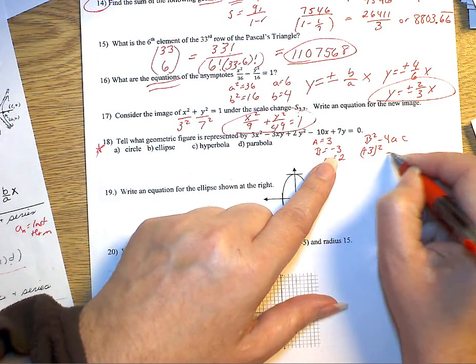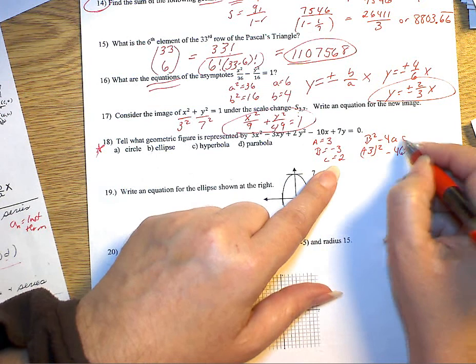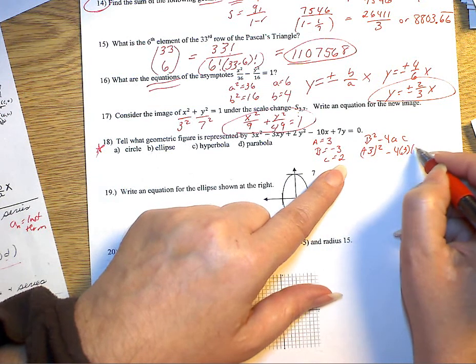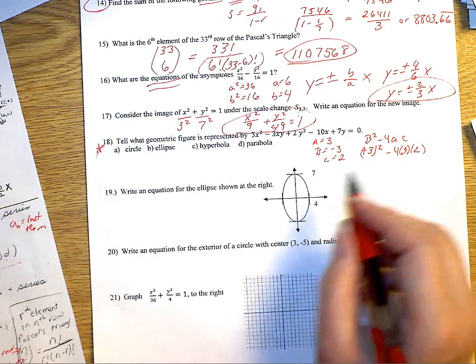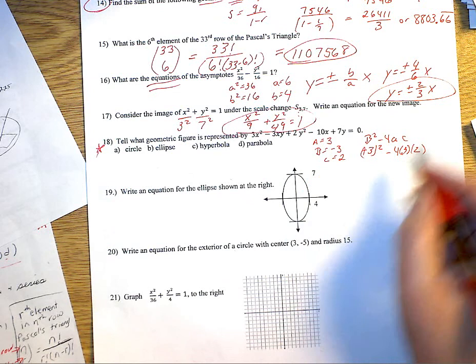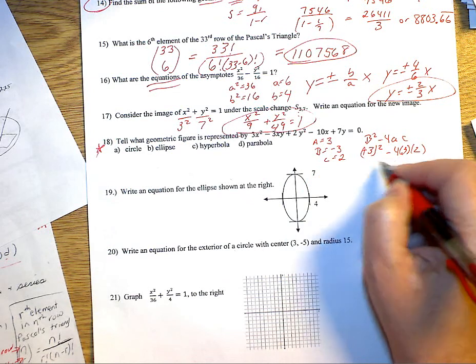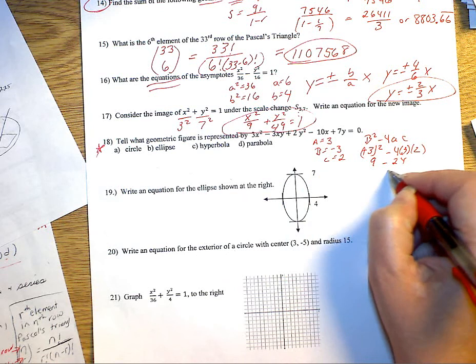Minus 4 times a, which is 3, times c, which is your 2. You put that in your calculator, and this is 9 minus 24, so you get negative 15.